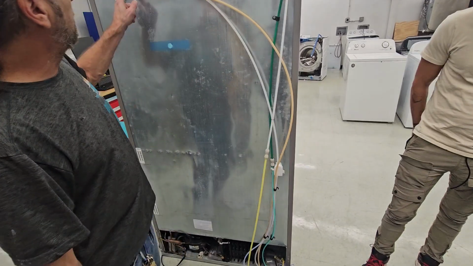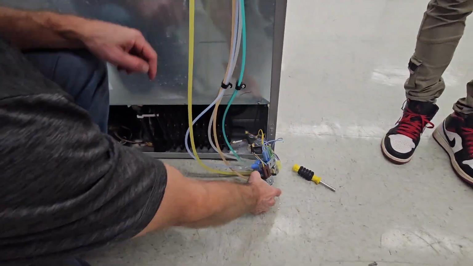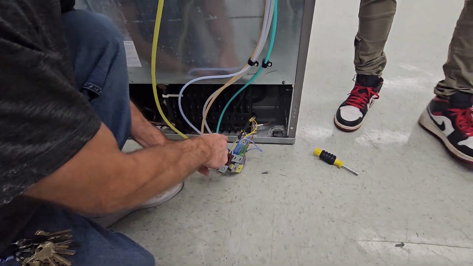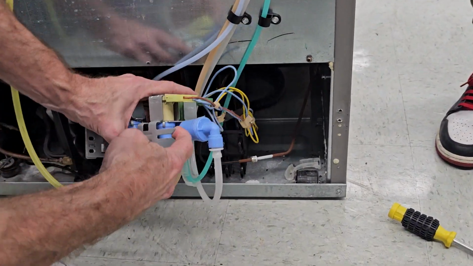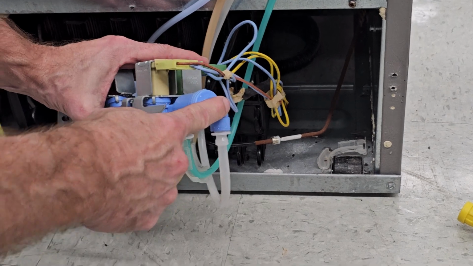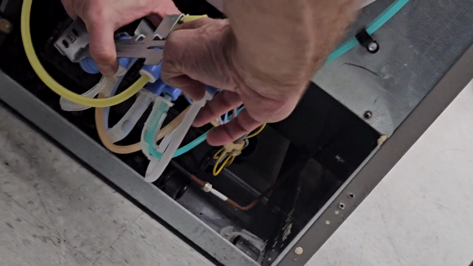Okay, so anyways, this white line is coming back down, and where does this white line go? This white line is going here to the back side of this valve. And just like my drawing, what does it do? It goes to the water on the door and the ice maker.